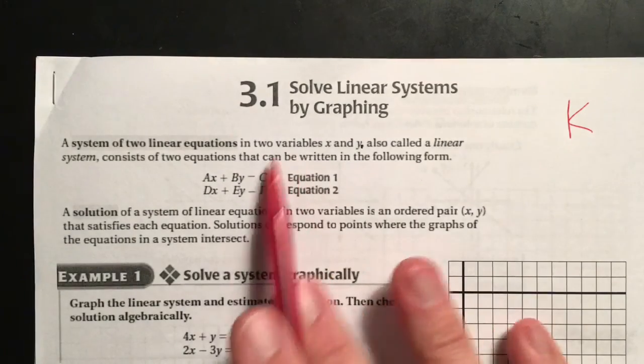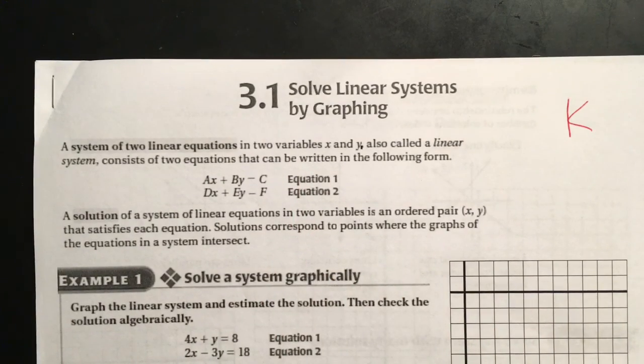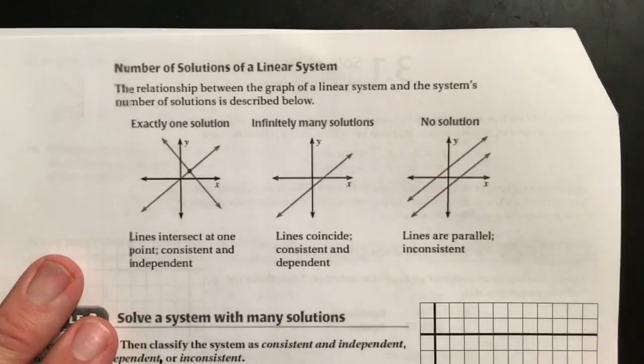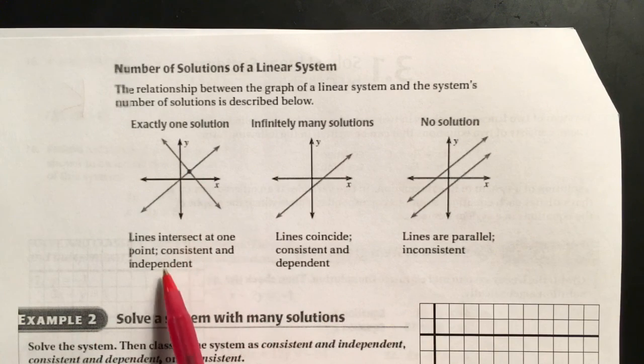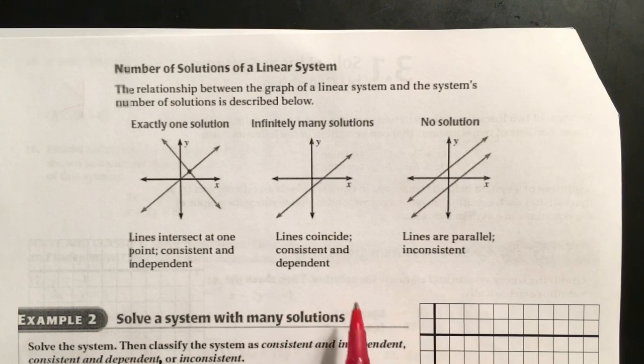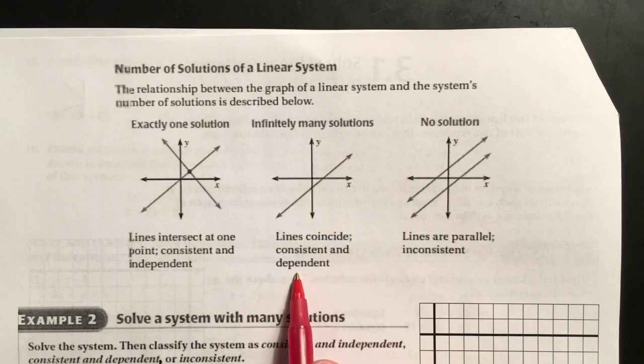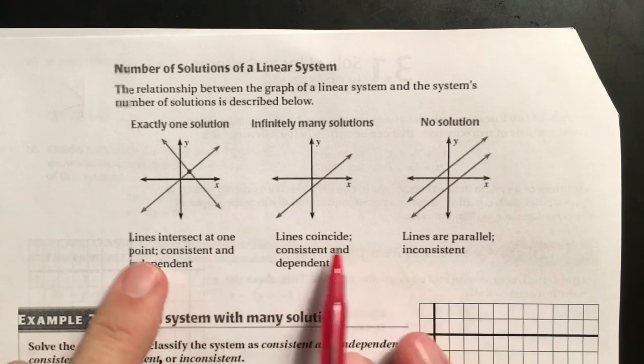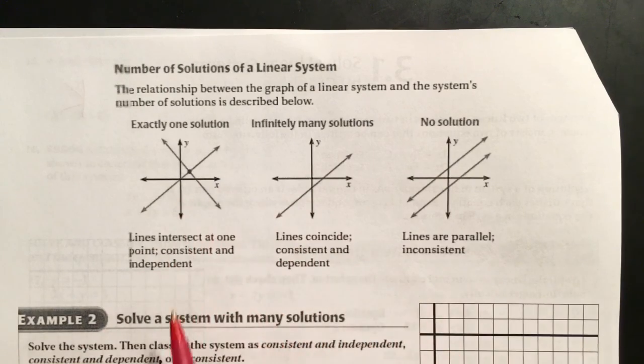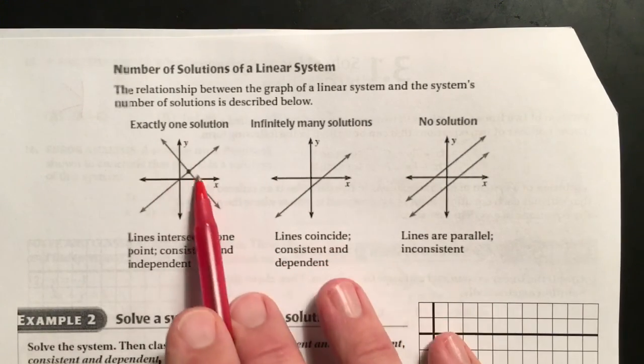Section 3.1, some unfinished business for us from this section. If you go to the second page, at the very top, some of you asked what consistent, independent, inconsistent, and dependent mean. They're fine terms, but I like that you know that when there's one solution, the two lines meet at a point.